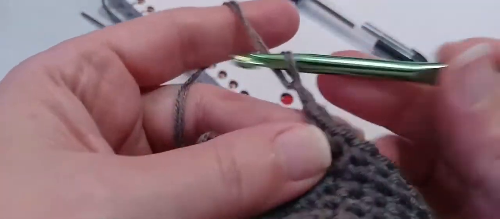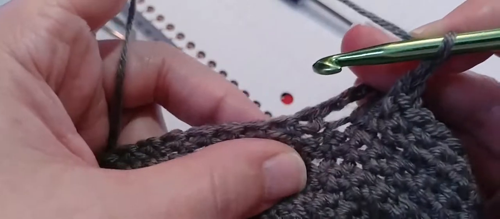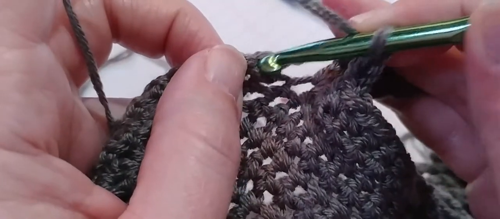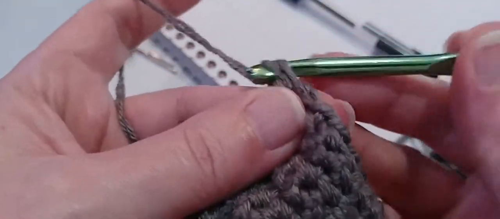Chain 1, move your loops to the back and skip over them. Locate that first single crochet right there. Make 9 single crochets.